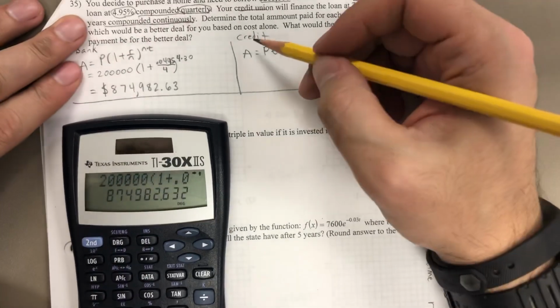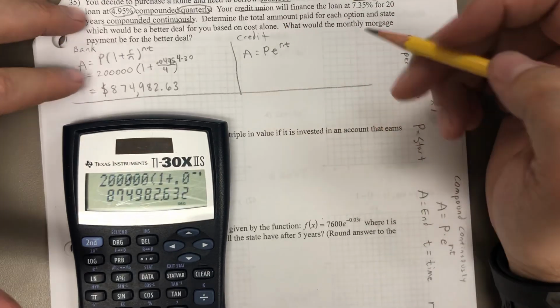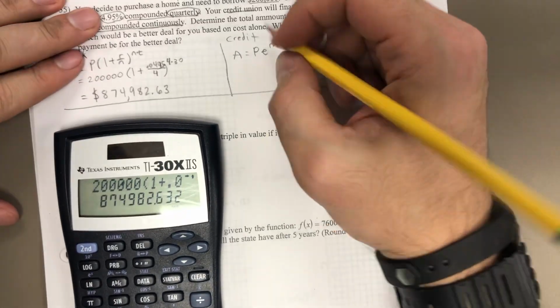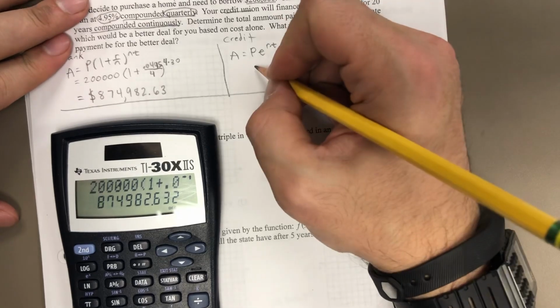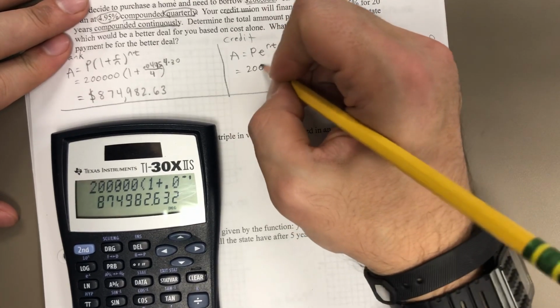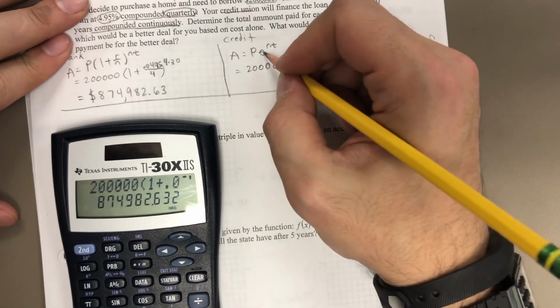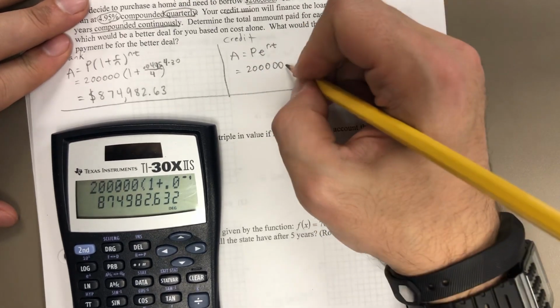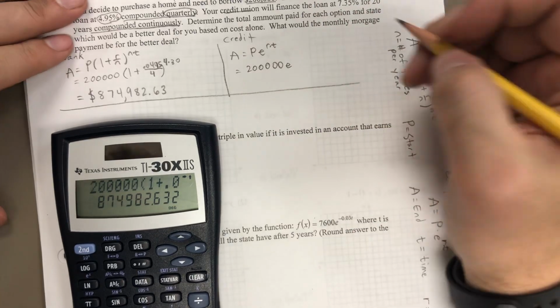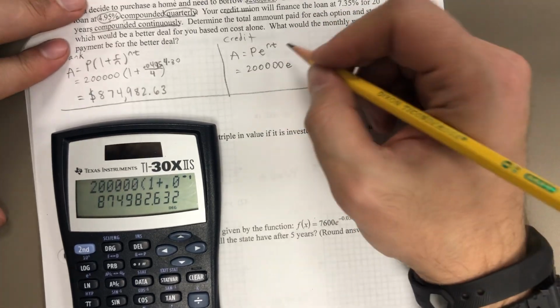Okay, let's check out how much we're going to pay back from the credit union. So we start with our loan of $200,000. That's still the P value. So 200,000. There we go, one extra zero. And then this E isn't a variable, it's just a number. And I'll show you where to find that on your calculator. So it's E to the power of R times T.